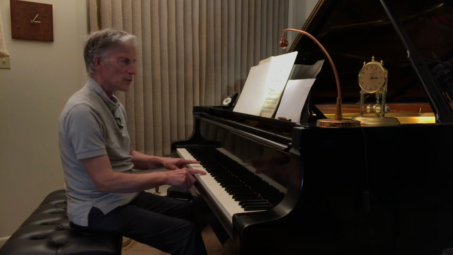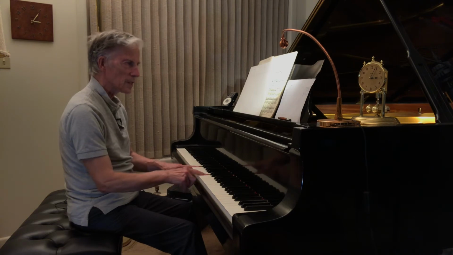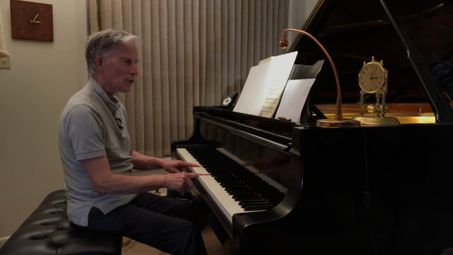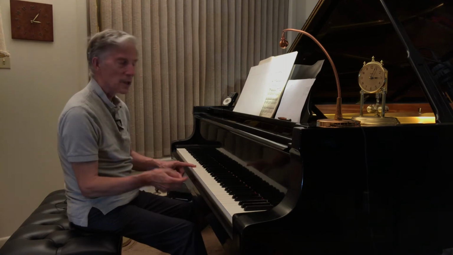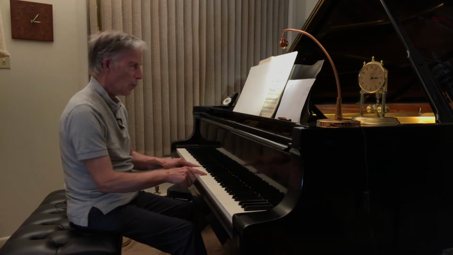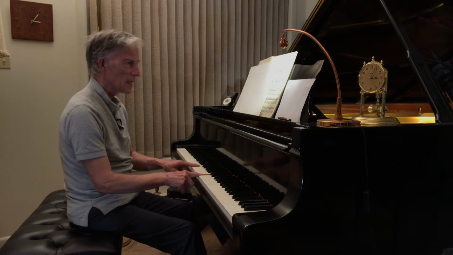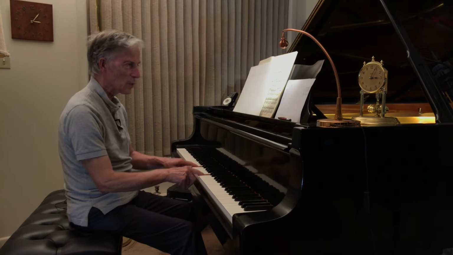And then just go faster. 1, 2, 3, 4, 5, 6, 7, 8. 1, 2, 3, 4, 5, 6, 7, 8, 9, 10, 11, 12, 1. And then try putting it for half a bar. 1, 2, 3, 4, 5, 6, 7, 8, 9, 10, 11, 12. 1, 2, 3, 4, 5, 6, 7, 8, 9, 10, 11, 12.